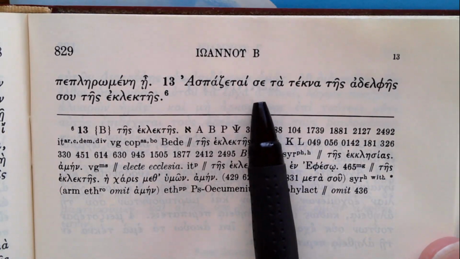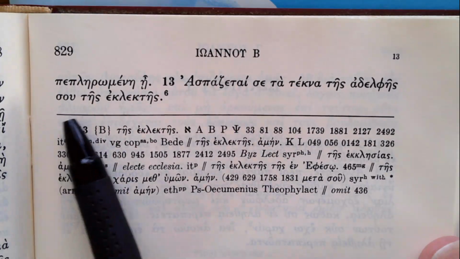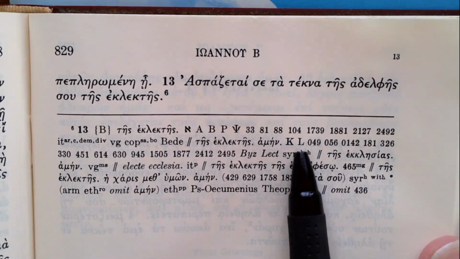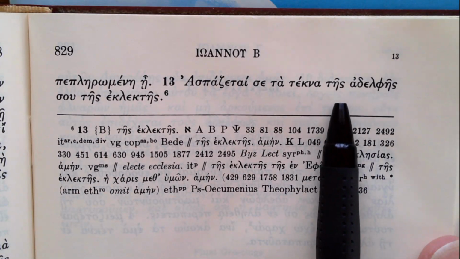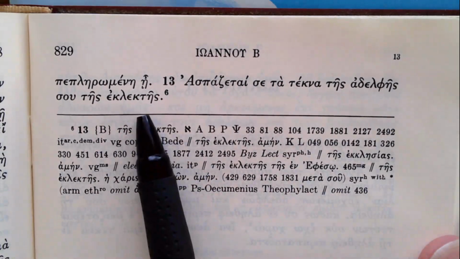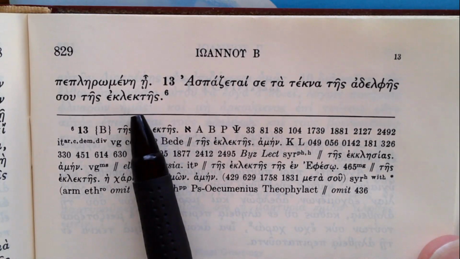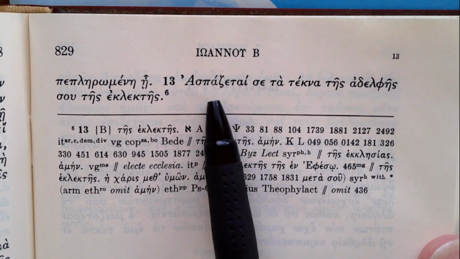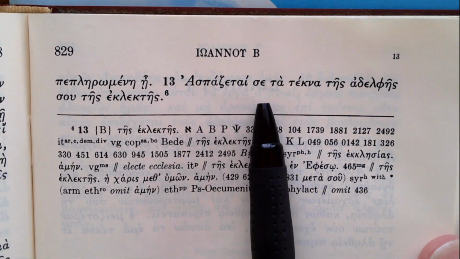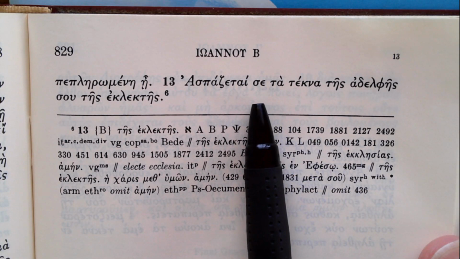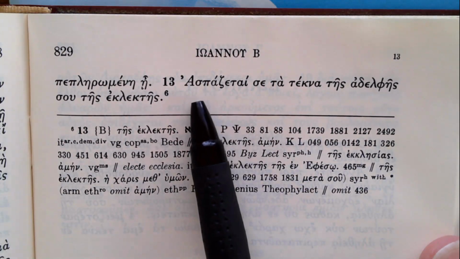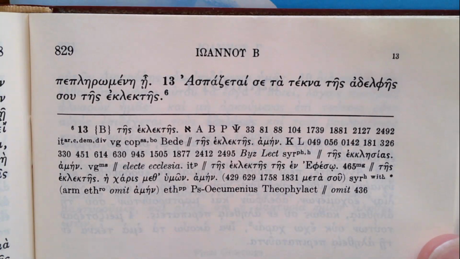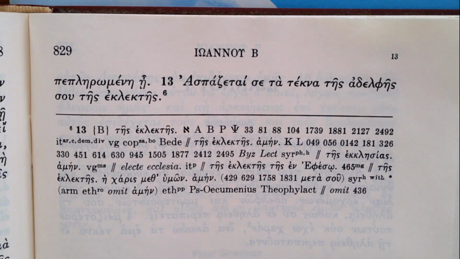Aspazetai se ta tekna tes adelphes sou tes eklektes. The children of your chosen sister, your elect sister, aspazetai, now it's neuter plural, so singular verb, they are greeting you. So the children of your sister, the elect, they are sending their greetings to you. And that's the end of the second epistle of John.